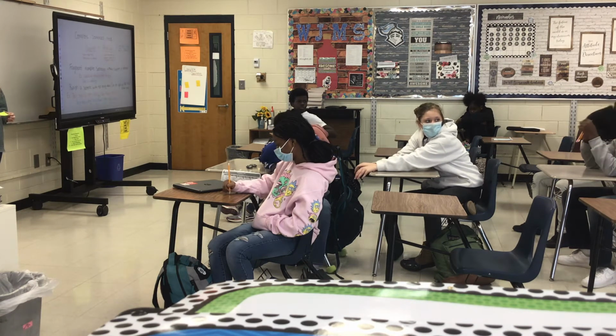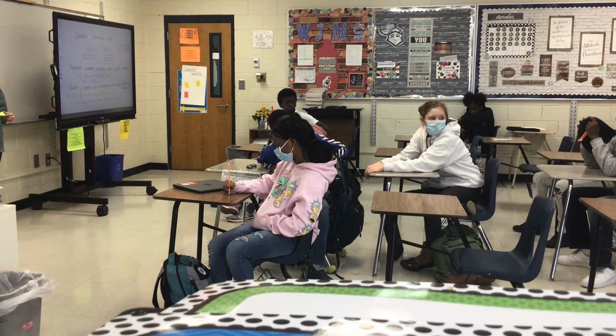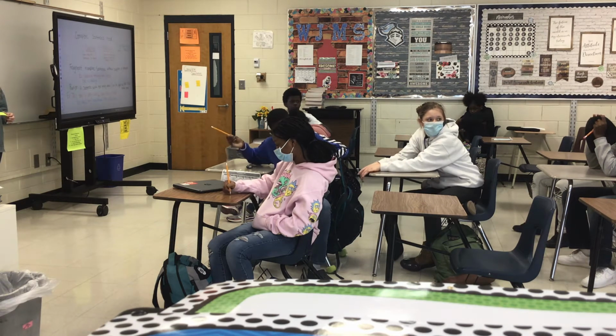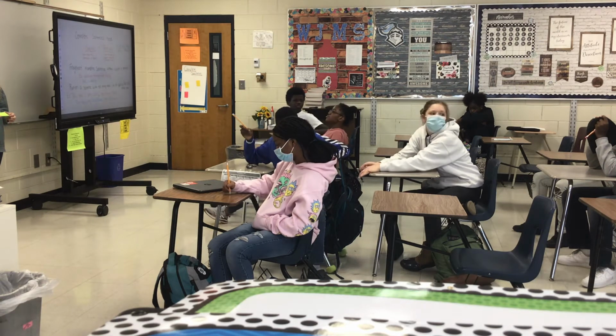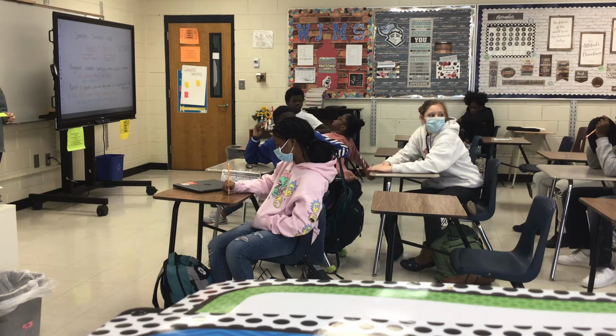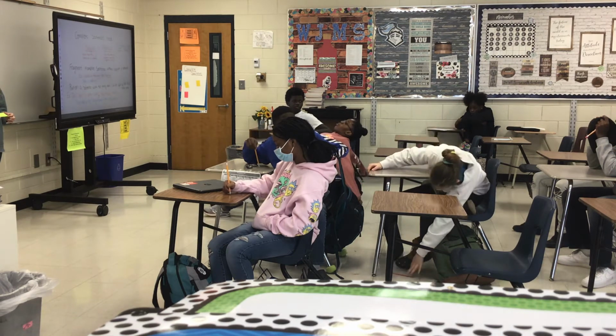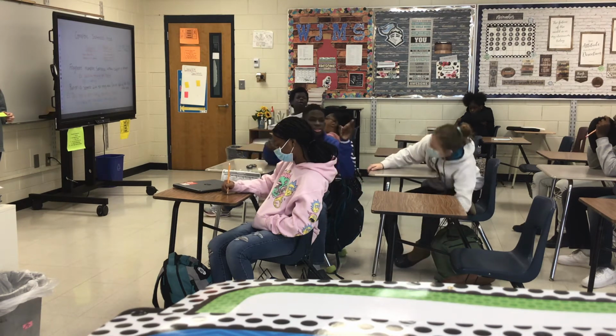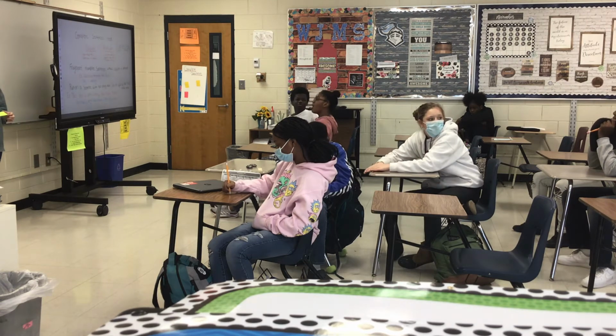Alright, then I've got this one here that says Georgia Southern School in Statesboro. That was supposed to be over there. Why? Because that was a fragment. Why? It is missing the subject. It's not missing the subject. No, it's missing the predicate.